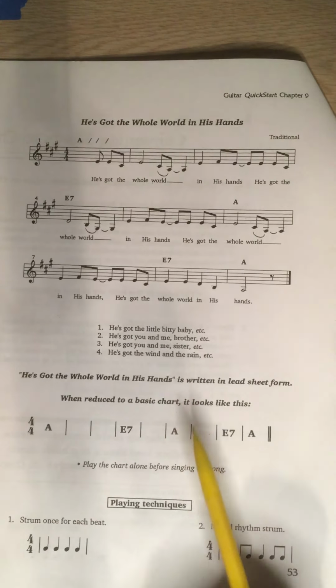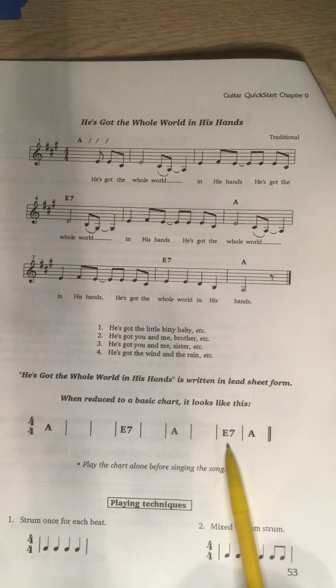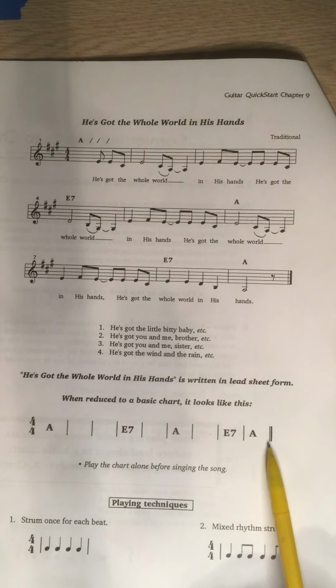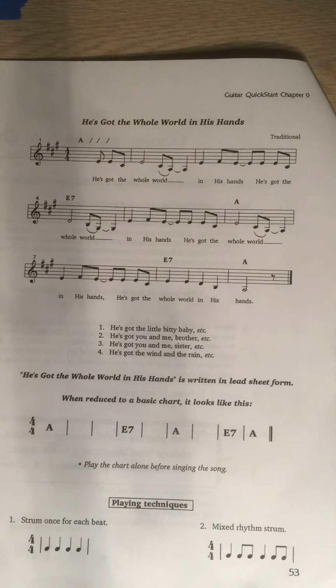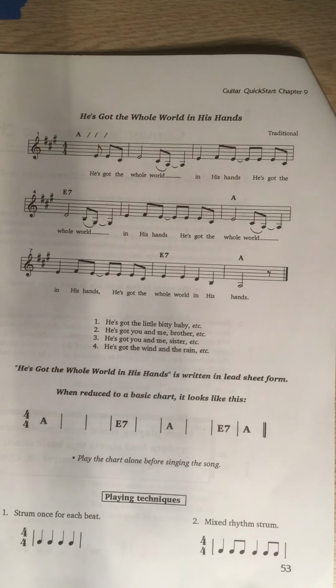For 1, 2 measures, represented here, 1, 2, and then 1 measure of E7 and 1 measure of A. And you really do want to put the double bar or the repeat sign in for each one of these examples. I'm going to quickly play He's Got the Whole World in His Hands with this mixed strum rhythm down here, which is down, down, up, down, down, up.